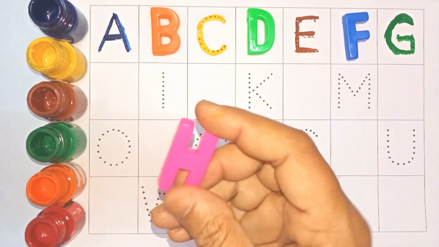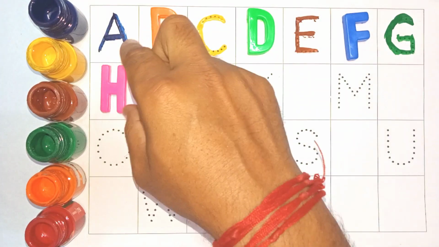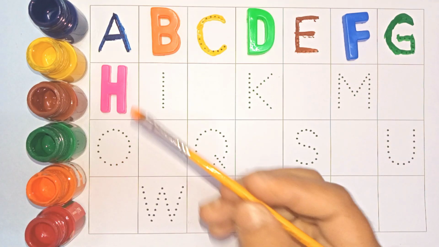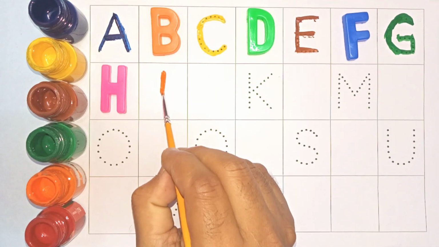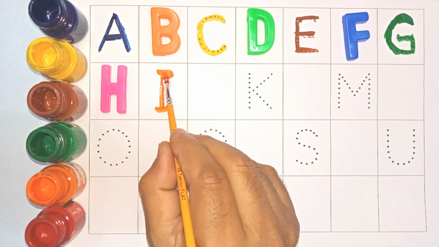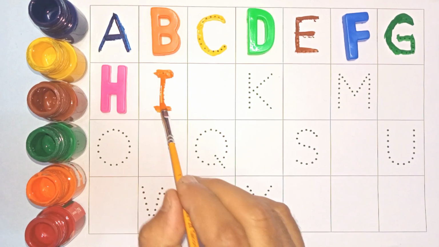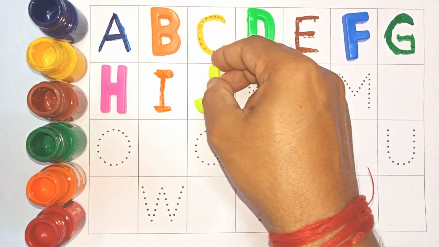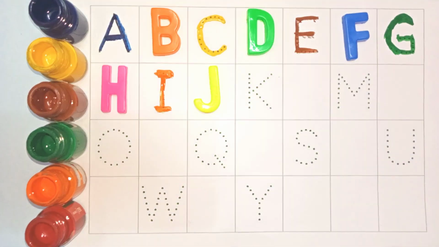Pink color. H for hen. Orange color. I for ink. Yellow color. J for jug.